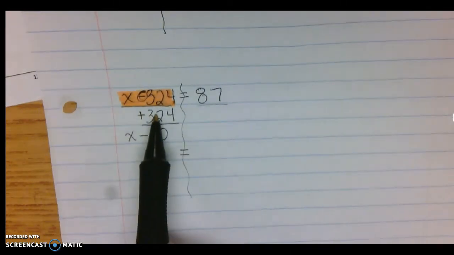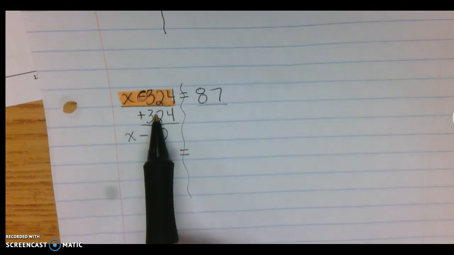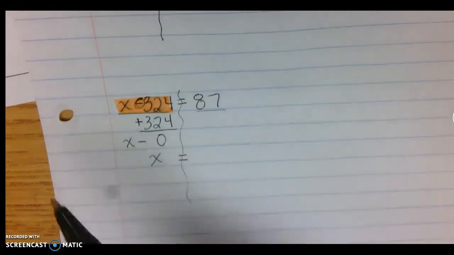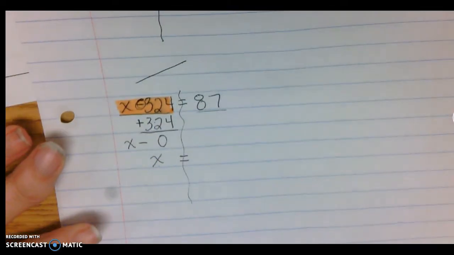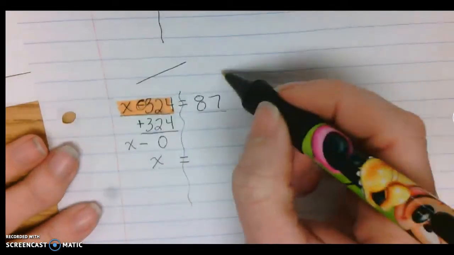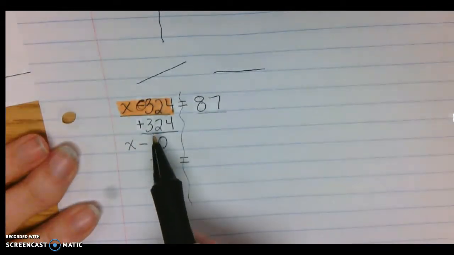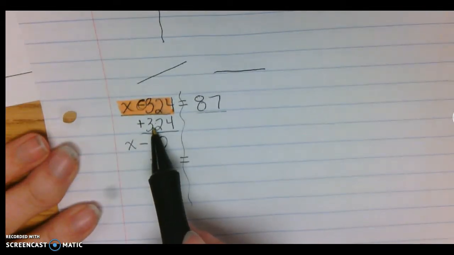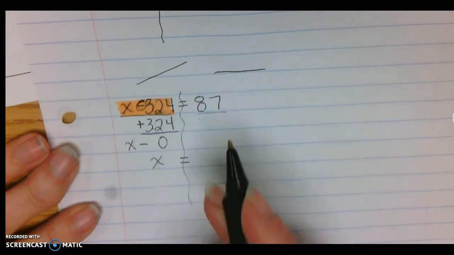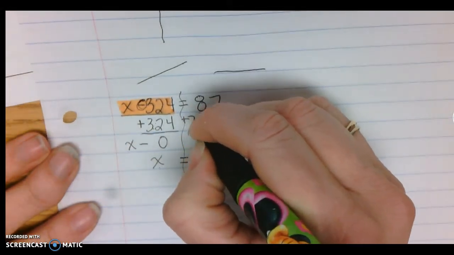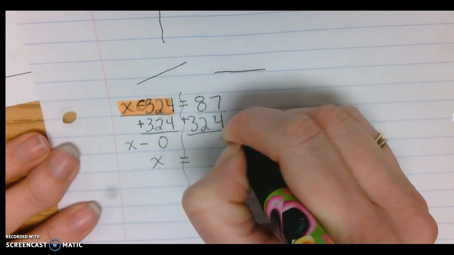So since I added weight to this part of the teeter-totter, this side is kind of heavier and we are out of balance. So if I want to get it back to being balanced, I need to do the exact same thing I did over here to this side. So since I plus 324 here, I need to plus 324 here.